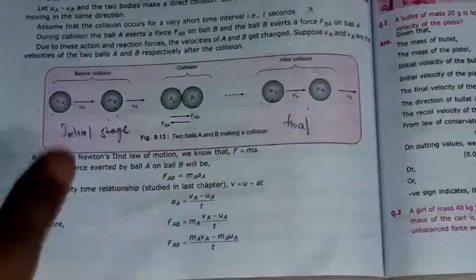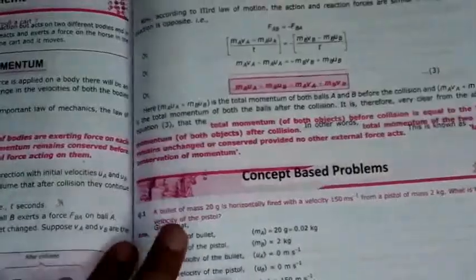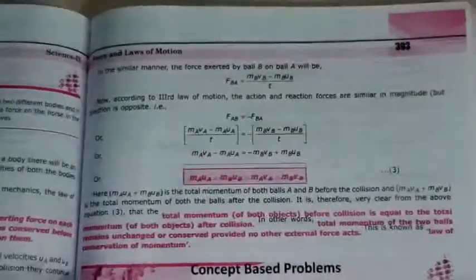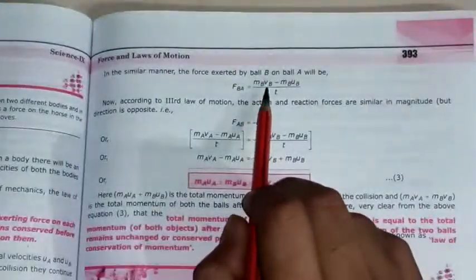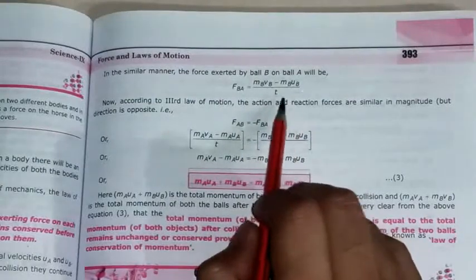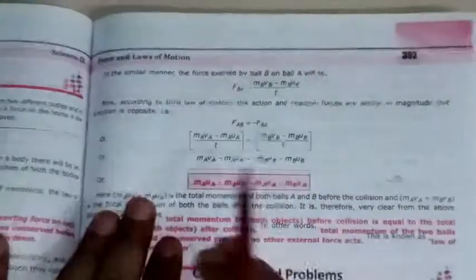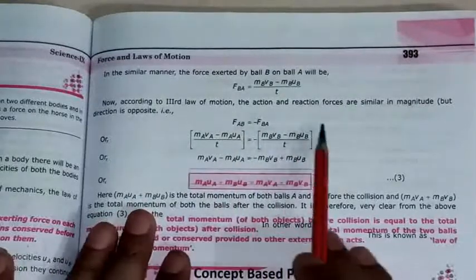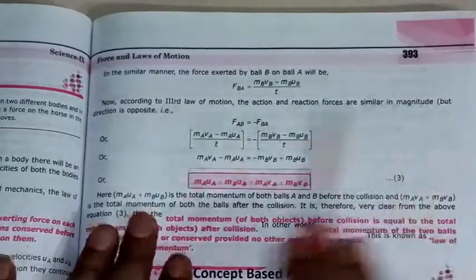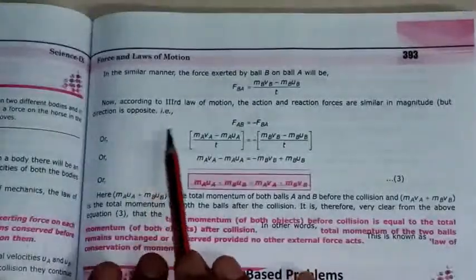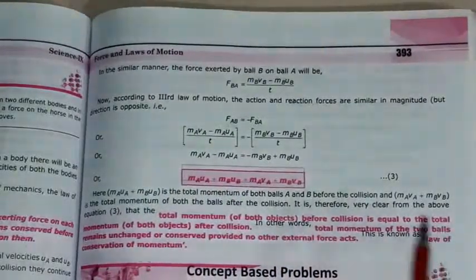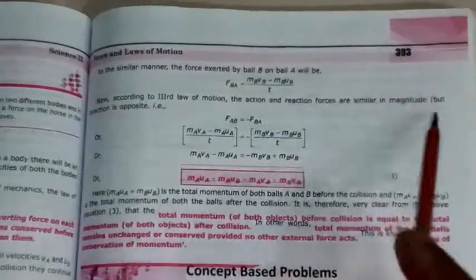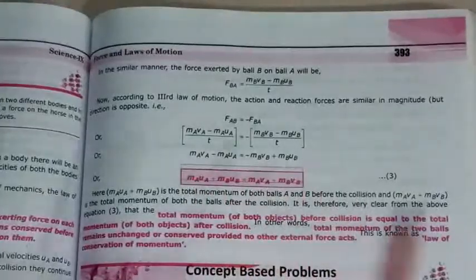Okay, similarly, the force exerted by ball B is FBA is equal to mb (VB minus UB) upon t. Now, according to the third law of motion, the action and reaction forces are similar in magnitude, but the direction is opposite. So here they are moving in the same direction, and the magnitude is the same, but opposite in direction.